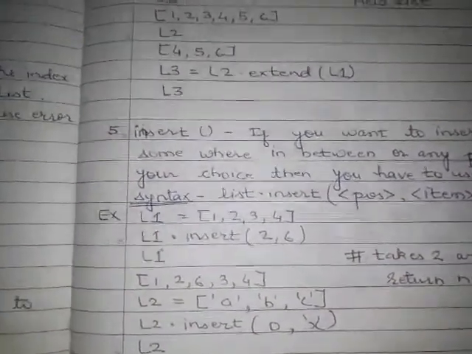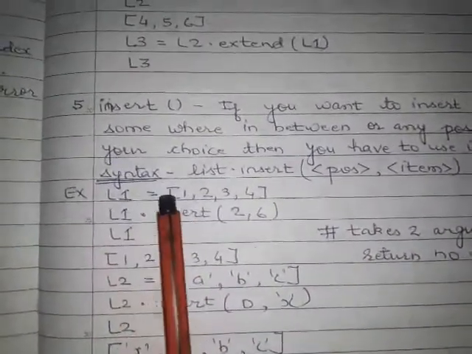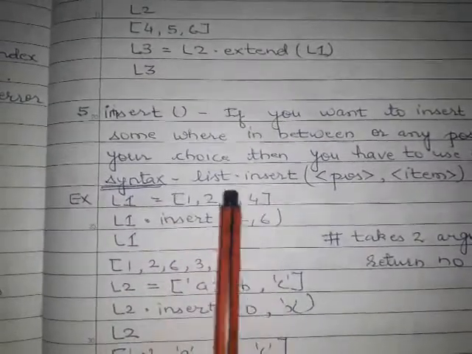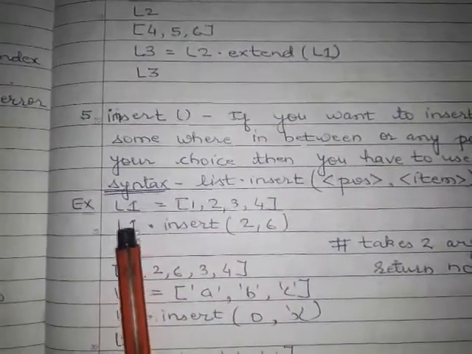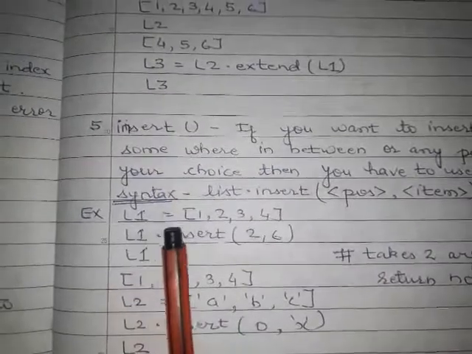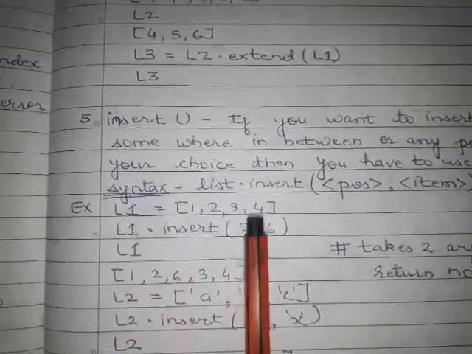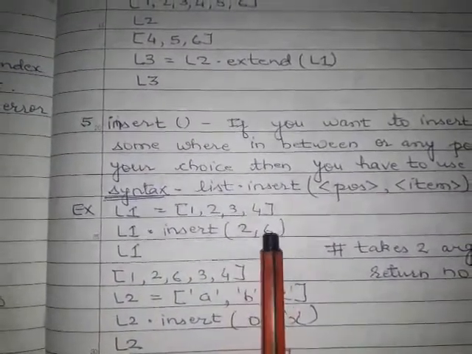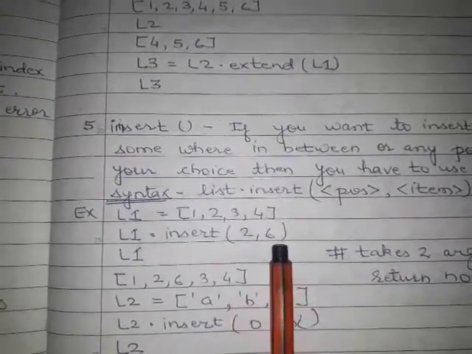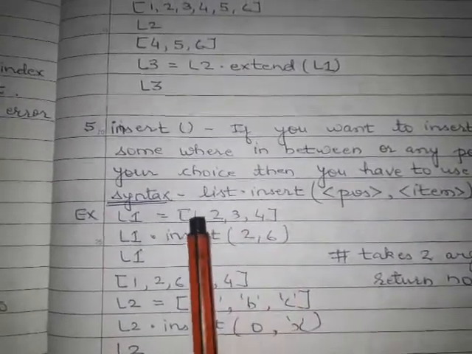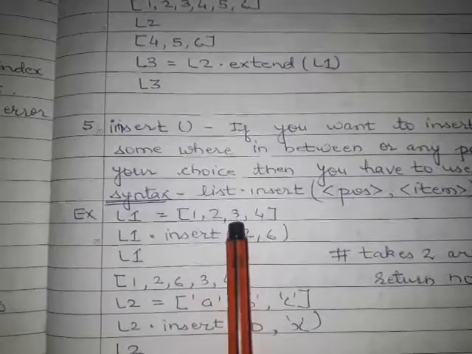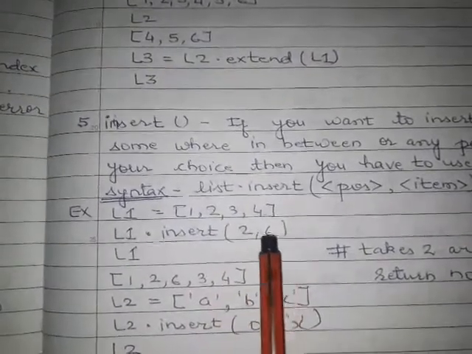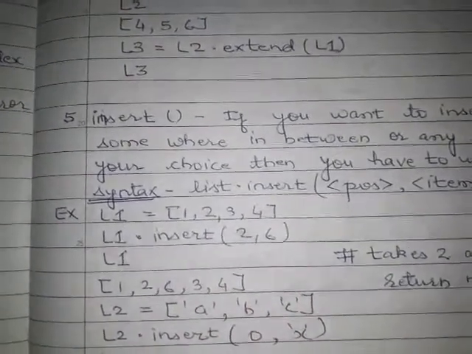Let's see it with the help of an example. L1 equals to 1, 2, 3, 4. These are the elements of L1. Now I am inserting some item. L1 dot insert at position, at index 2, and the value is 6. So 6 is inserted at position 2, 0, 1 and 2. In place of 3 you are adding 6.